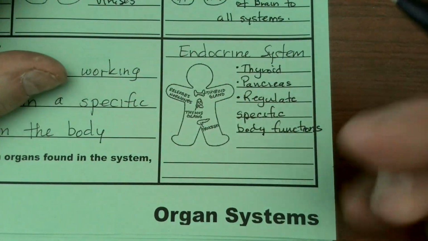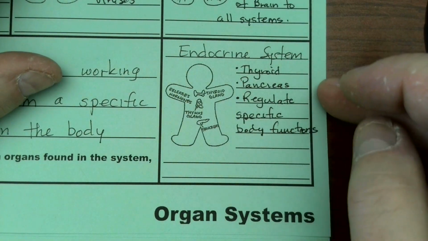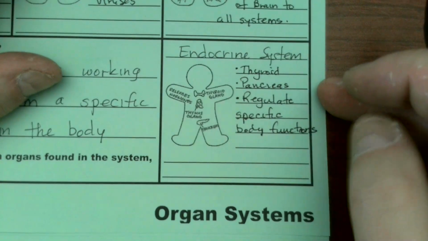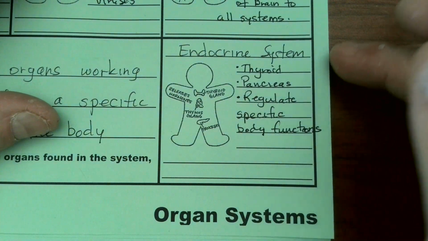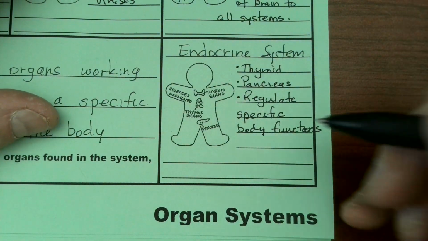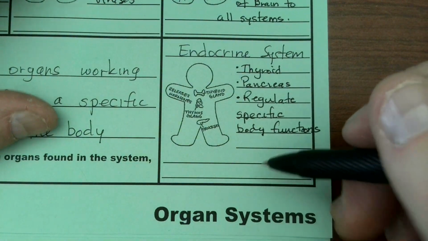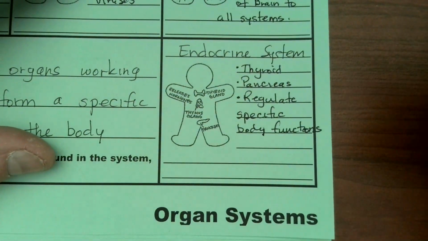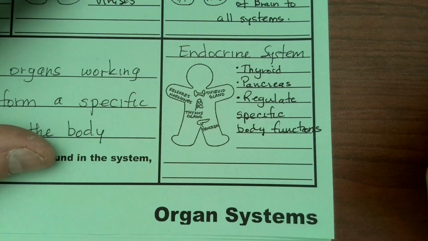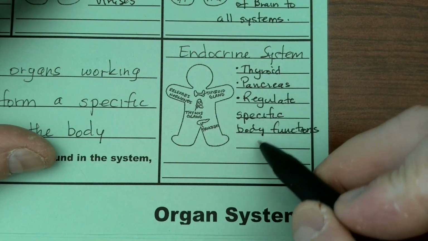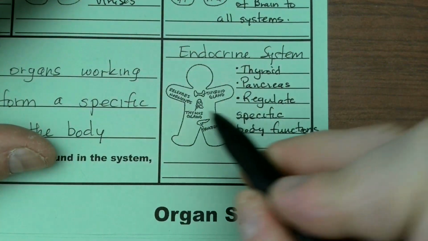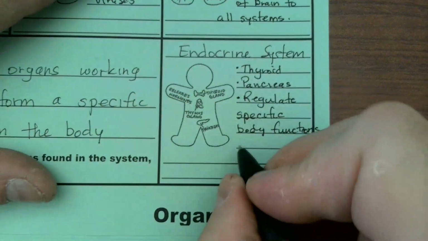Some of these hormones are like, for example, if you get really excited or get scared, your body produces adrenaline. So you have another organ called the adrenal gland. It provides the fight or flight response in the body.